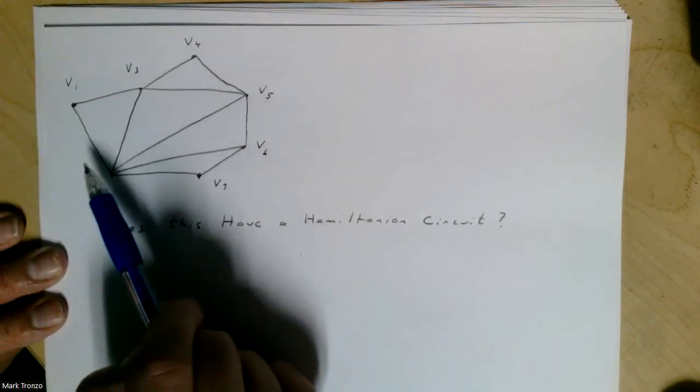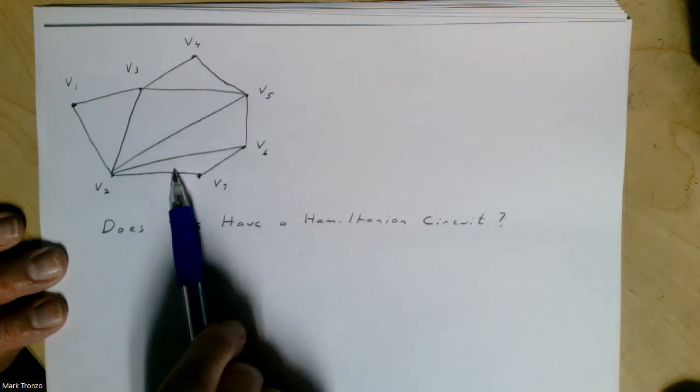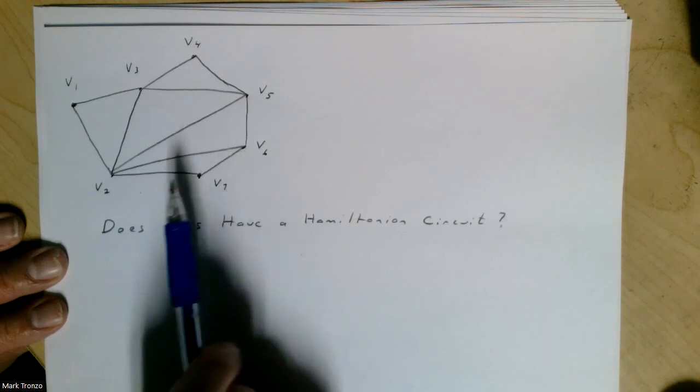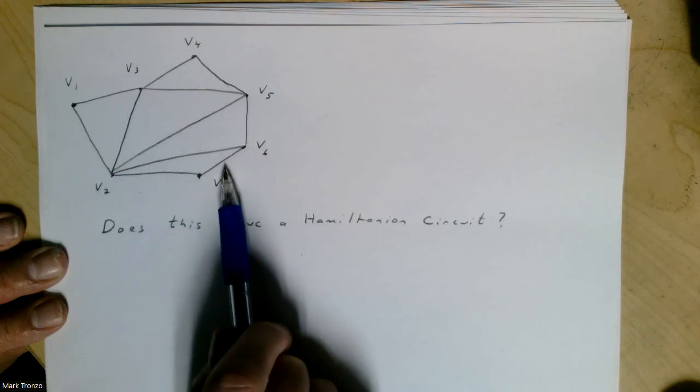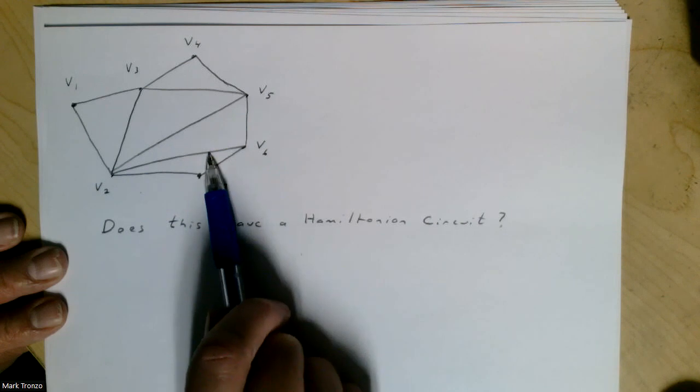And let's see, do we have any that has degree 3? This one, V6, has degree 3. So let's see if we can get it down to 2. We have a couple of choices. We can take this one away, this one, or this one.